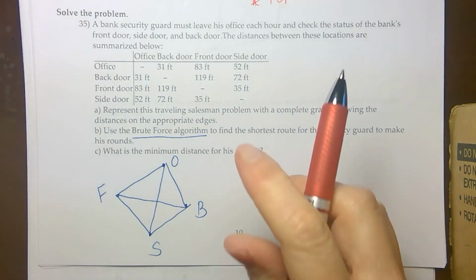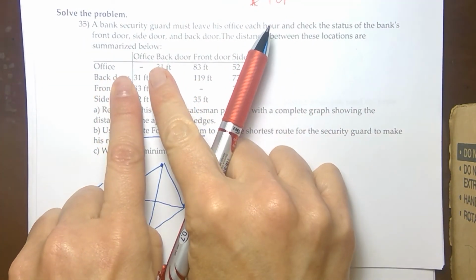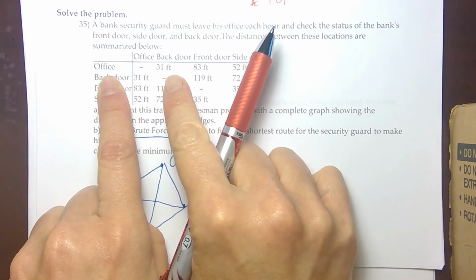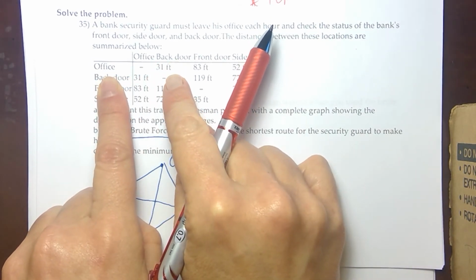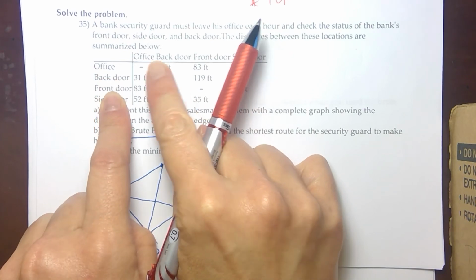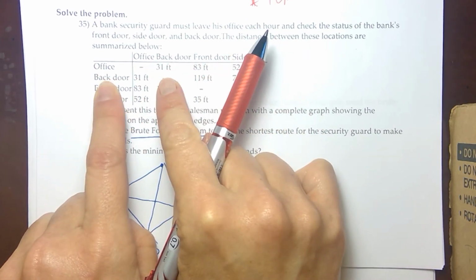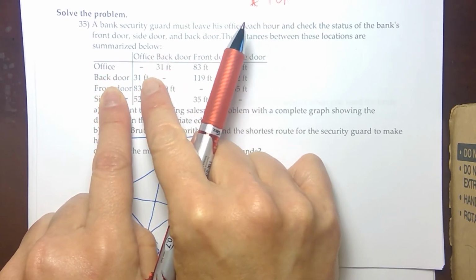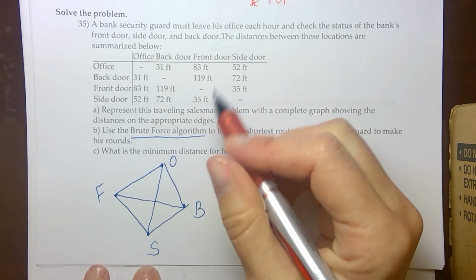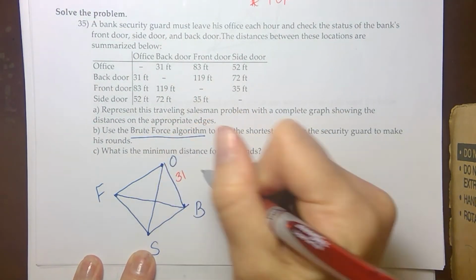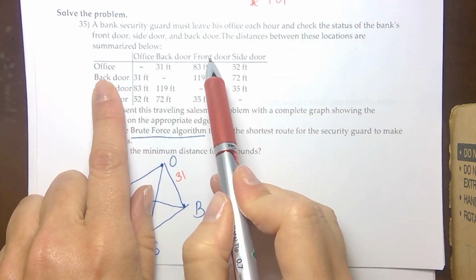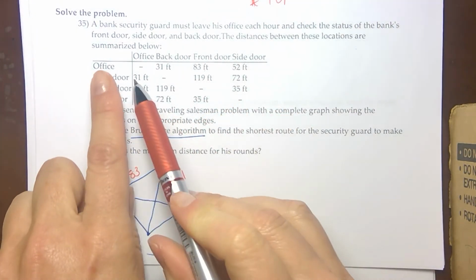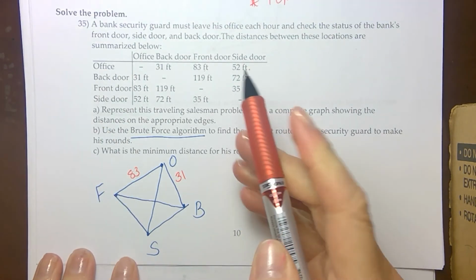Make sure you can read the chart. There isn't a distance between the office and the office because it's the same place. The distance from the office to the back door is 31 feet. Notice that you can read down the column or across the row, and it doesn't matter. Office to back door is 31 feet. It gets listed twice. How about the office to the front door? Well, that is 83 feet. And the office to the side door is 52 feet.